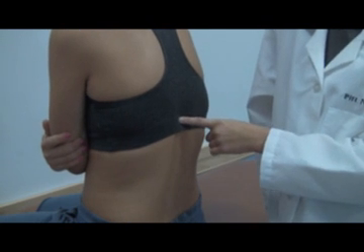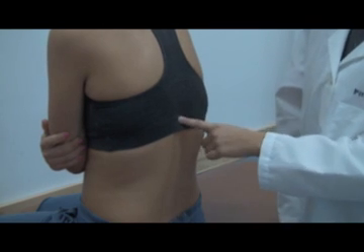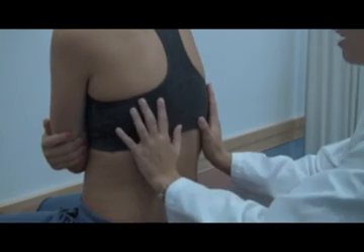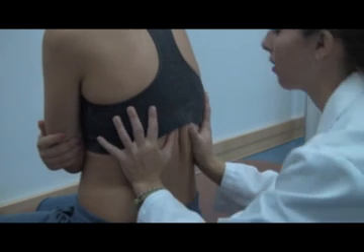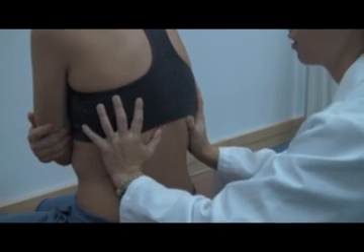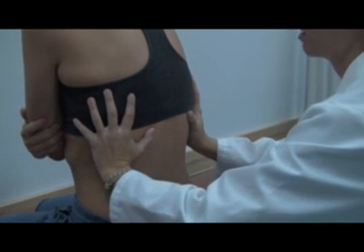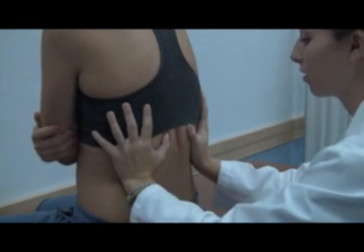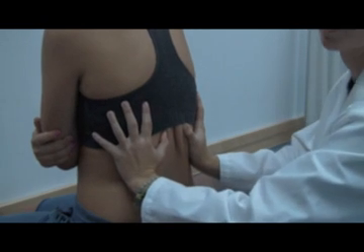So around the level of T10, to test for lung expansion, you're just going to take your two hands and push the skin together until you get some folds, and then please breathe in. Let them expand out, and then let it out, and see the folds come back.